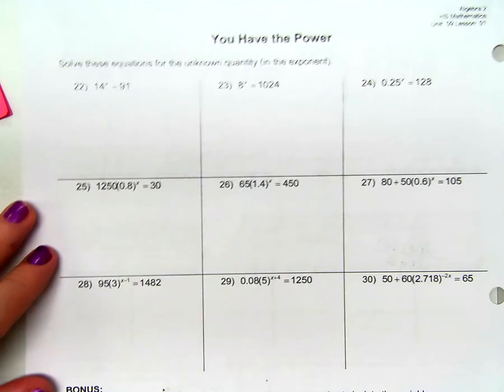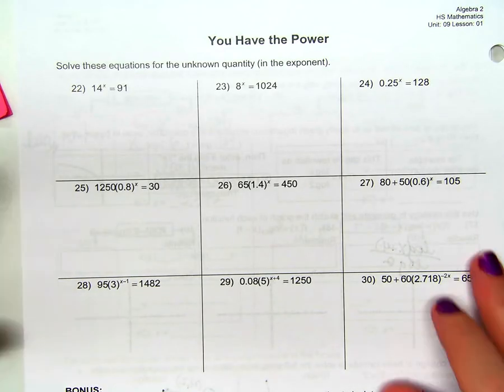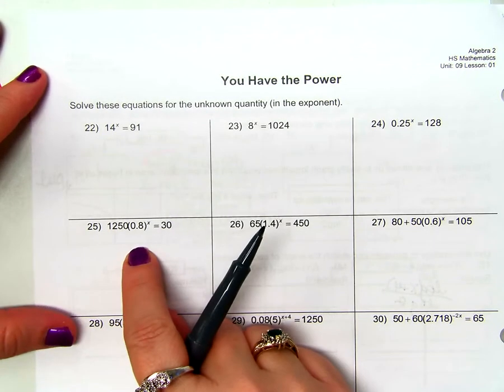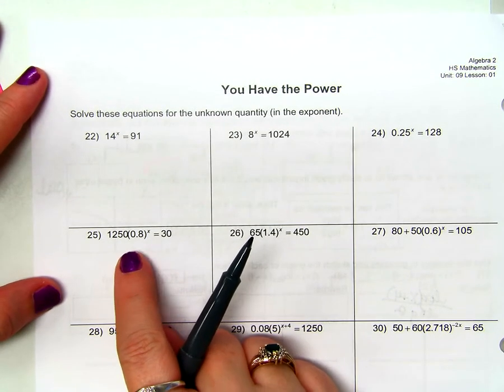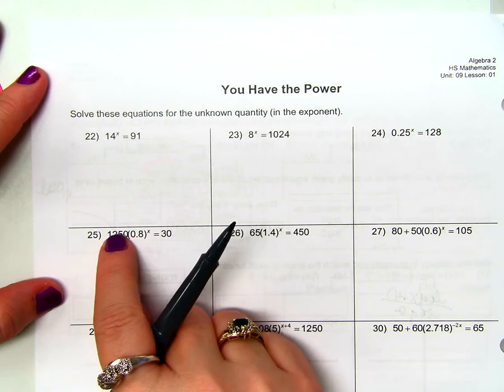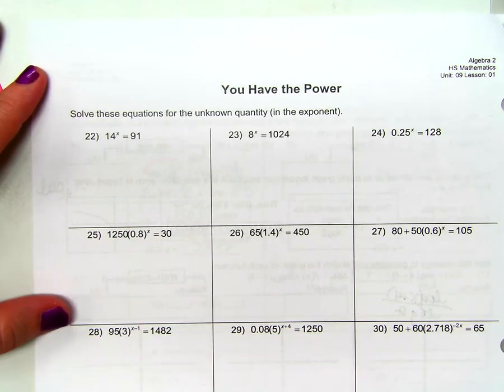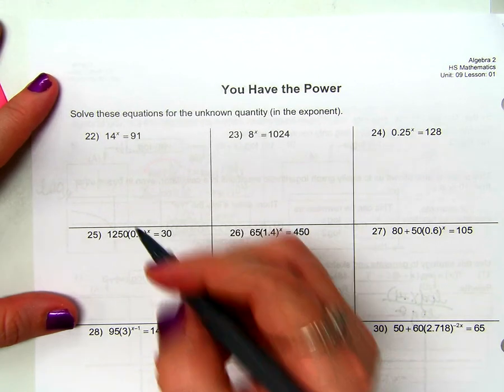Okay. So when we get to problems like number 25, what do I have to do first on number 25? Right, divide by that multiplier on both sides first. I cannot multiply these two together. I know it looks like you can, but you cannot.